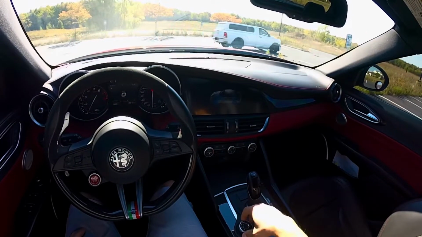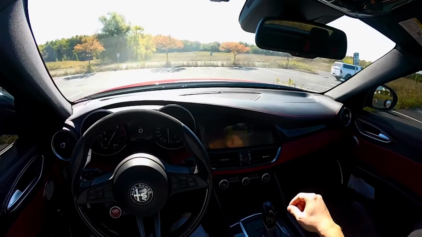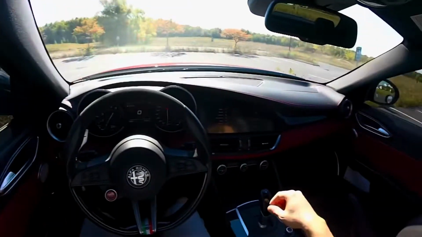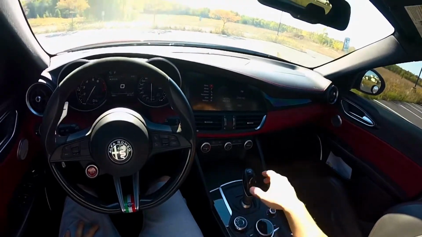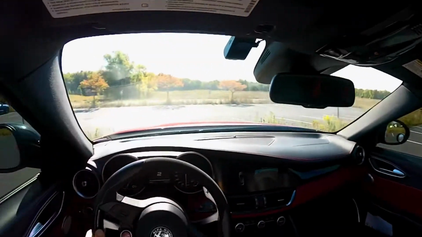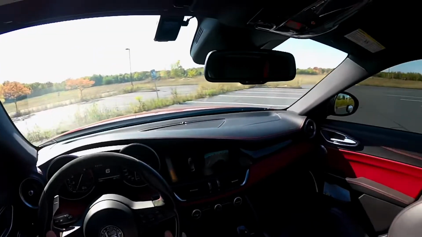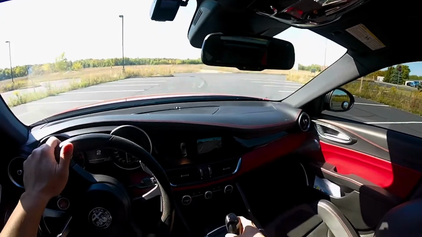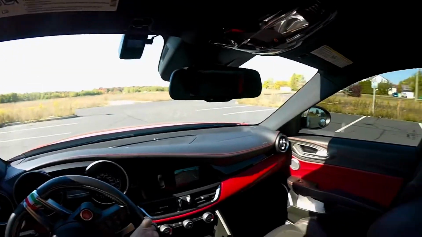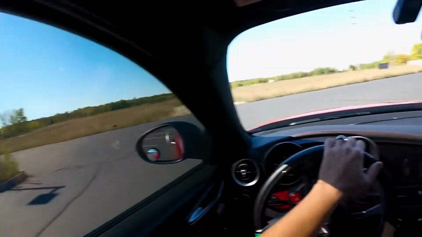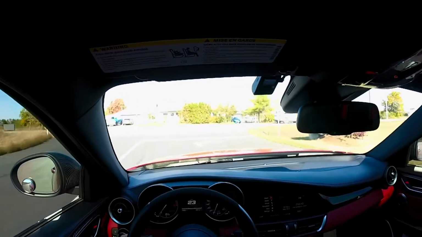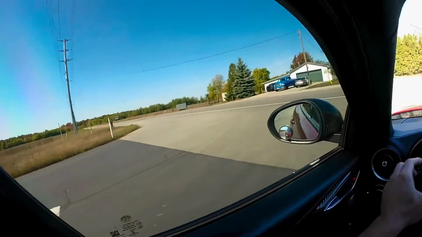So we're gonna start off in advanced efficiency. And we're gonna turn off the auto shut off. And let's see how she drives in this mode. So typically, to be in this mode, you want the maximum fuel efficiency, which for a car like this is very good. So let's see how she handles.